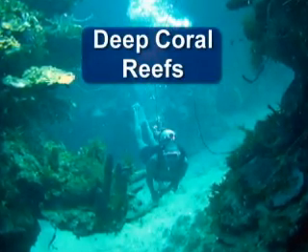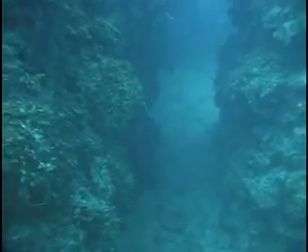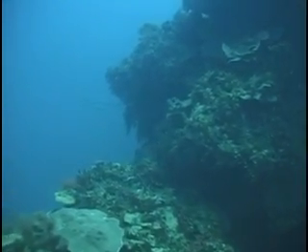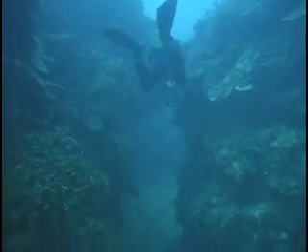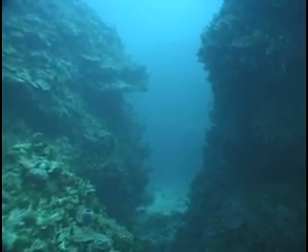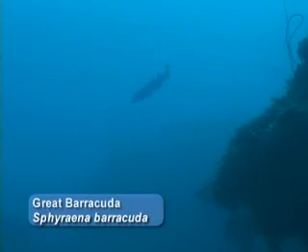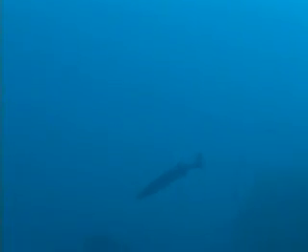Deep reefs. Deep water means less light, and the environment is darker and colder. There is less live coral at this depth in the sea. There are also fewer small hiding places because the coral tend to grow more massive here. Larger, more predatory fish often migrate up and down over the deep reef at different times of day or night.